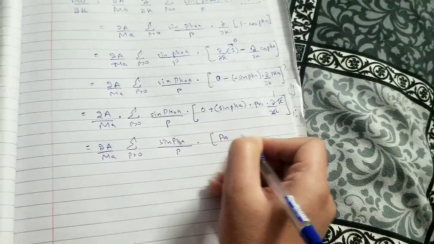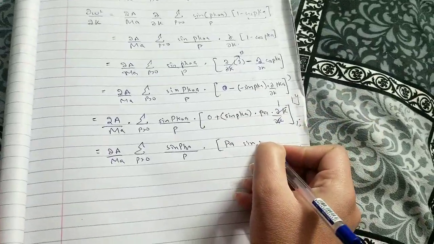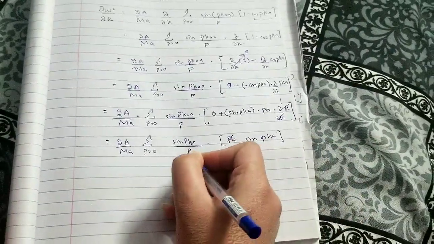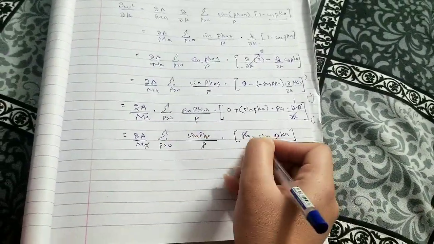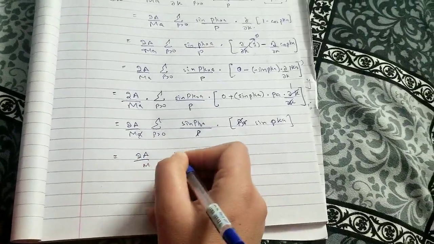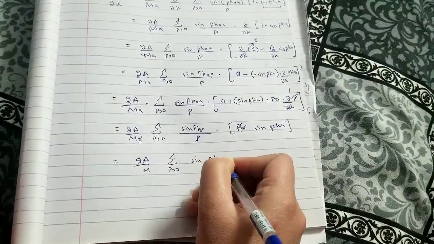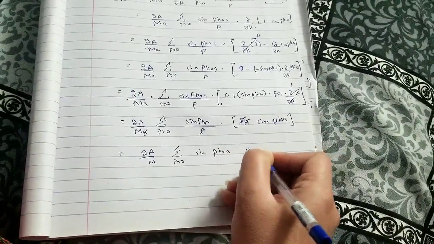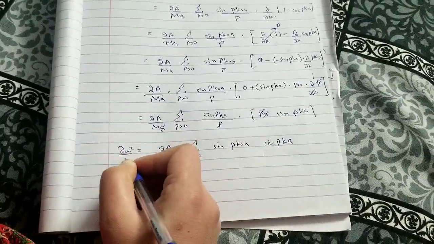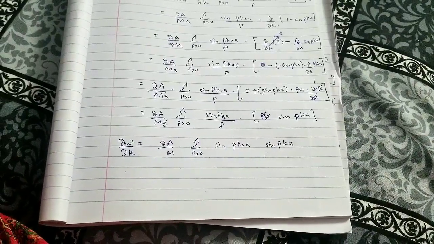Hence it's pa times sine(pka). The p and p cancel, the a and a cancel, and we are left with 2 capital A, summation over p greater than 0, sine(p k naught a) sine(pka) as partial omega square by partial k. This is the second thing we needed to calculate.